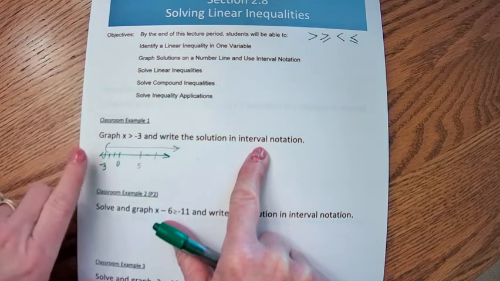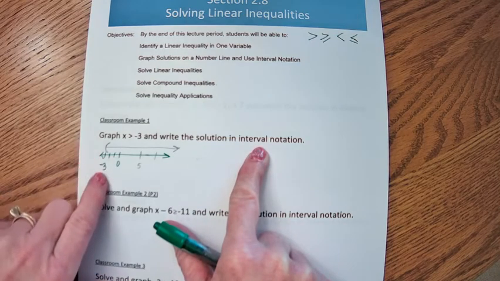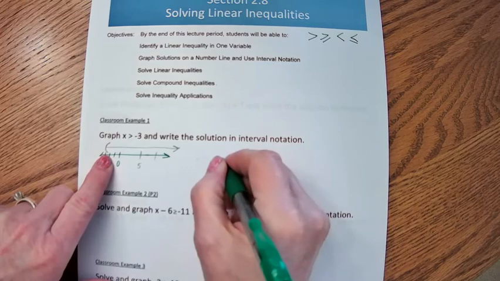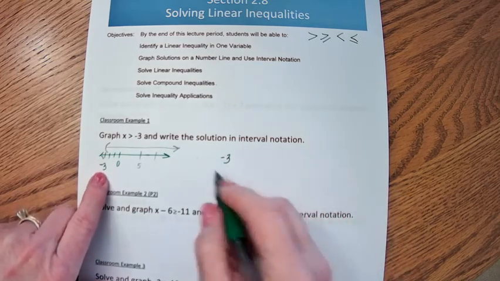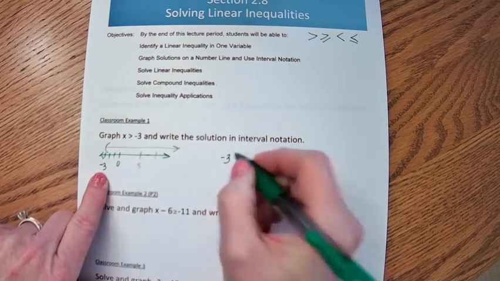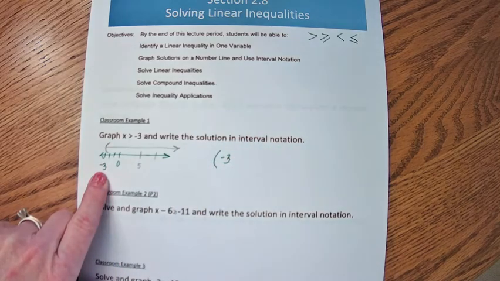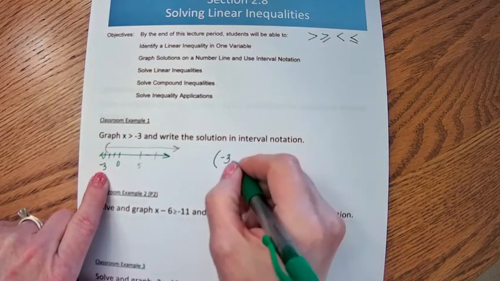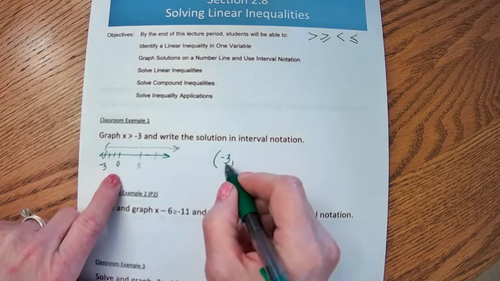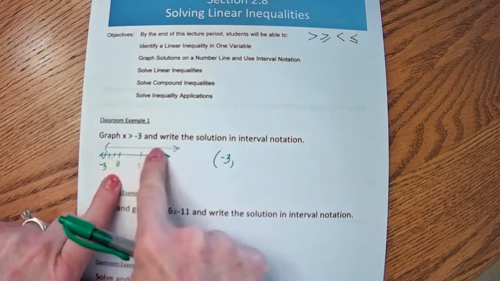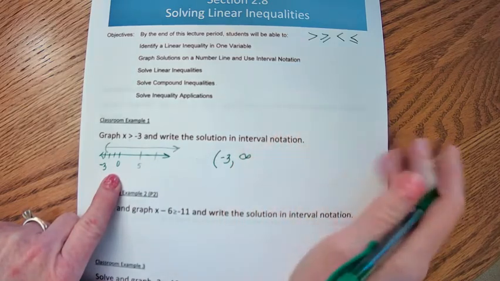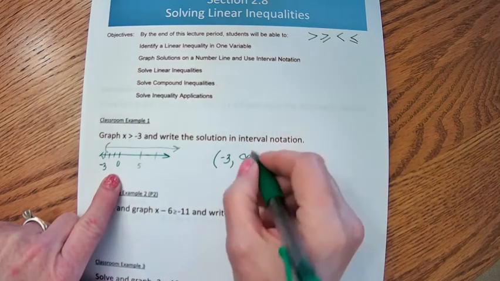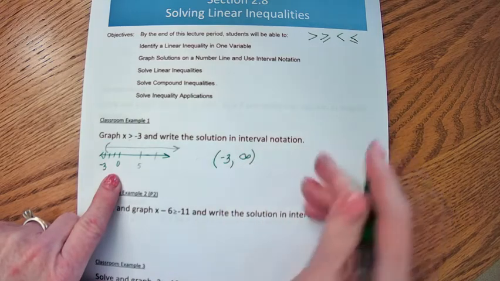As I'm going along, what's the smallest possible value for x? It's -3. Can x equal -3? No, I don't have the little bar there, so that's going to have a paren. So the smallest value for x would be, it's got to be greater than -3. And then look, it goes off into infinity. X can have any big number. And can we ever equal infinity? No.